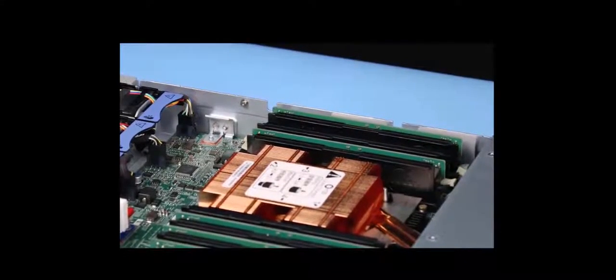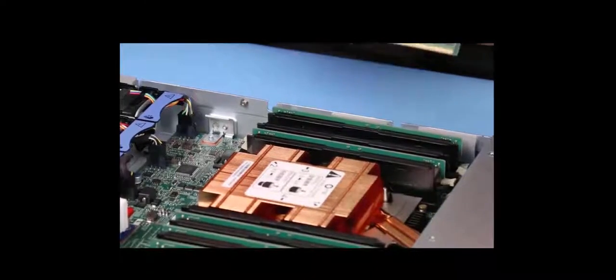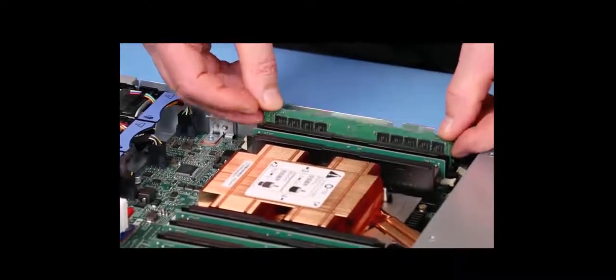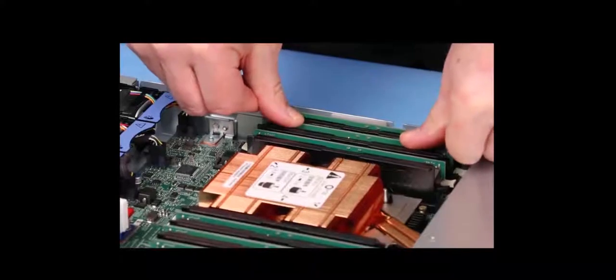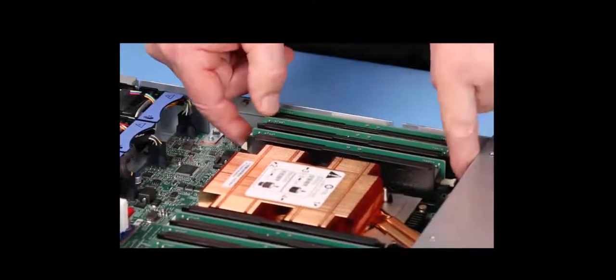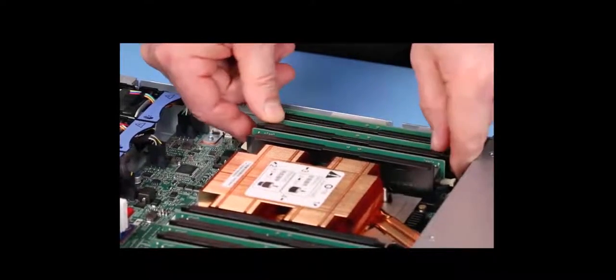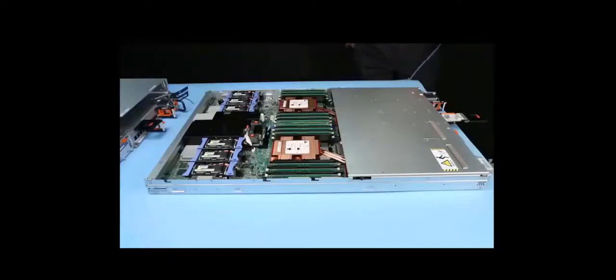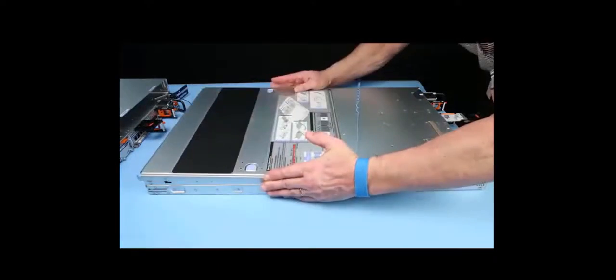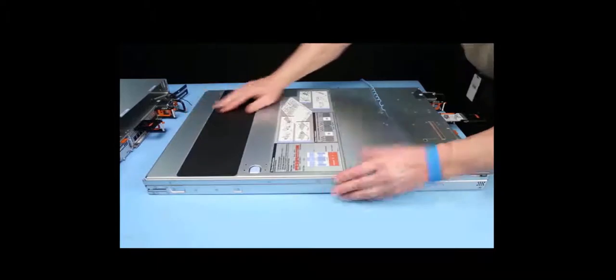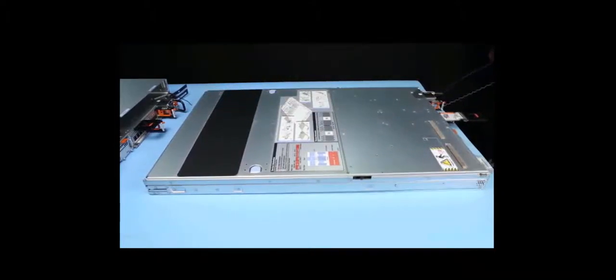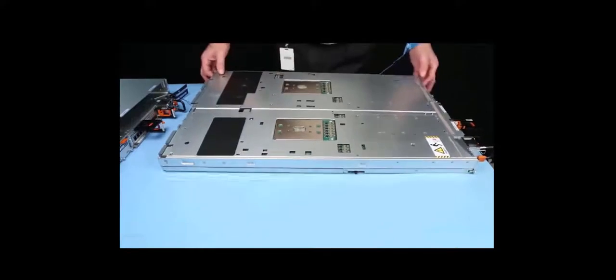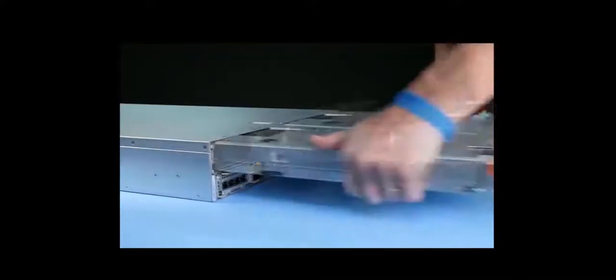Once you have the new DIMM, you're going to align all your keys up, and go ahead and press it in with even pressure on both sides of the DIMM. And once it's secure in the slot, go ahead and put your tabs back in place, secure your cover back in place, and go ahead and load that back into the disk processor enclosure.